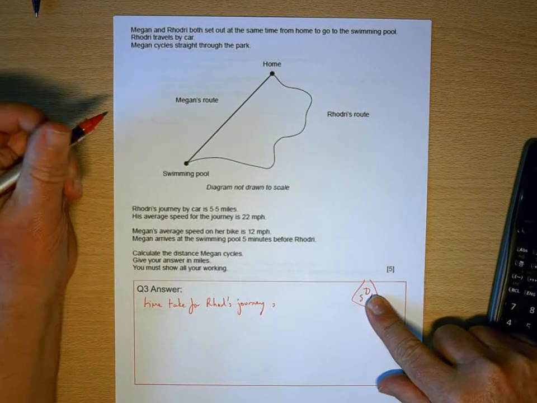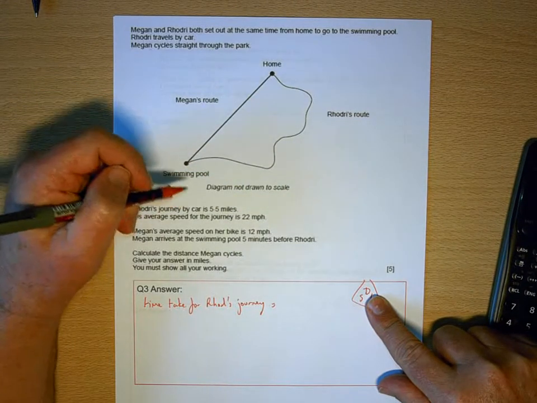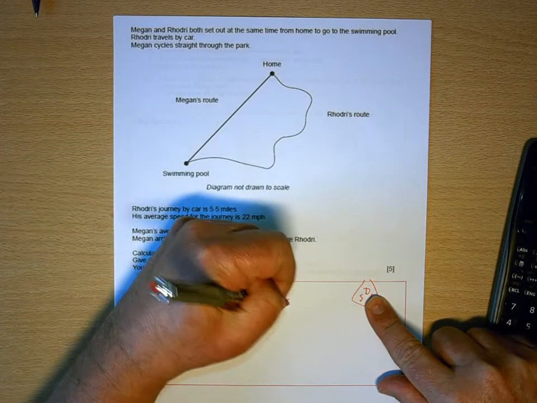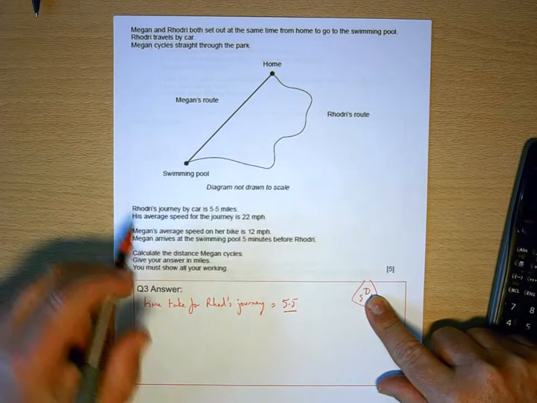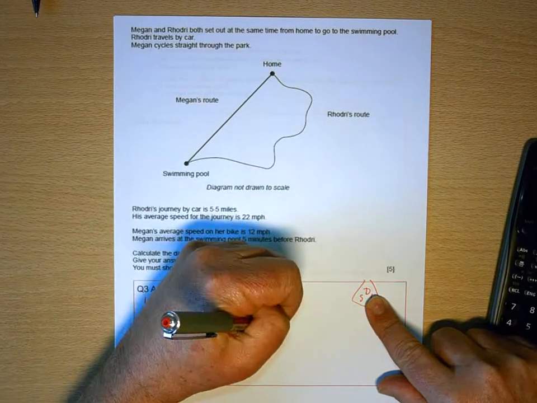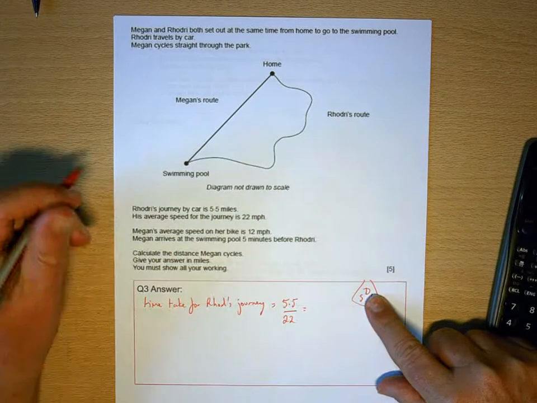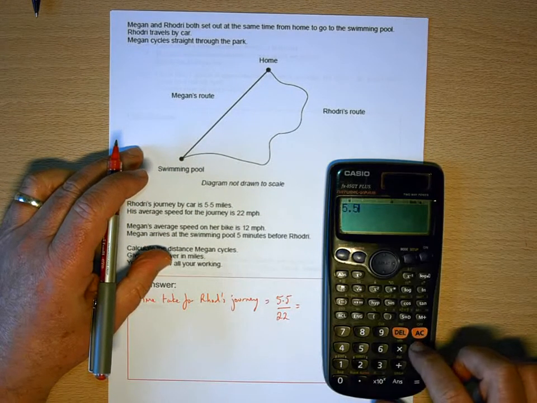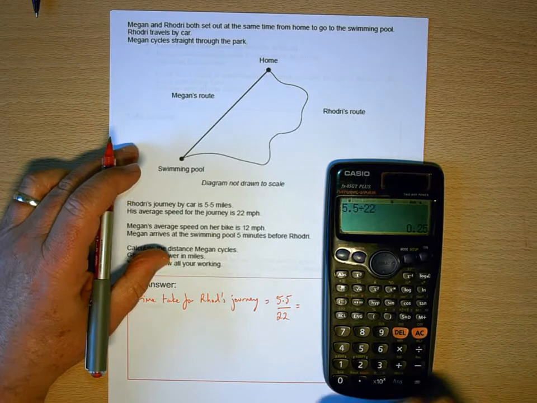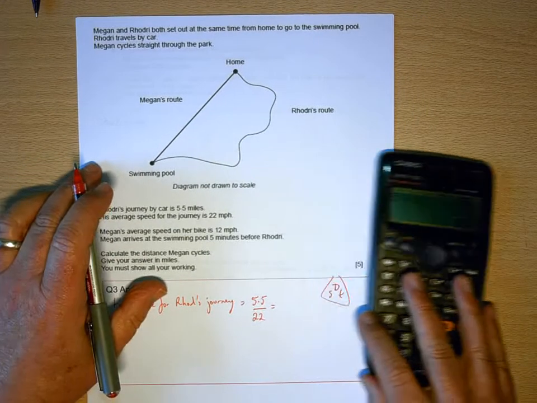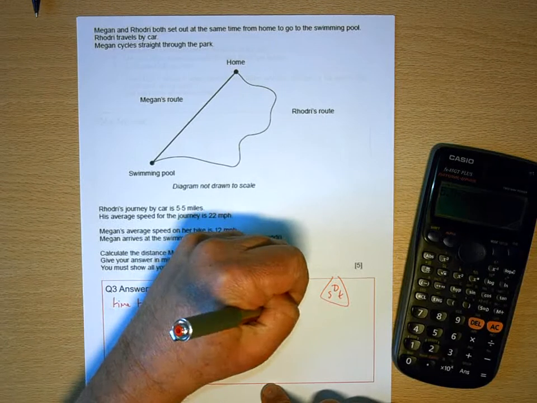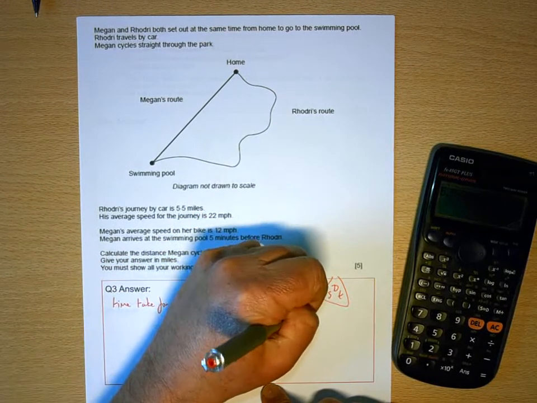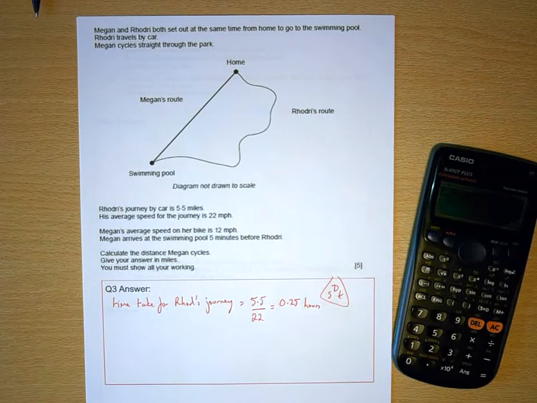So the distance is 5.5 and the speed is 22 miles per hour. So if we do 5.5 divided by 22, we get 0.25, and that time is in hours.